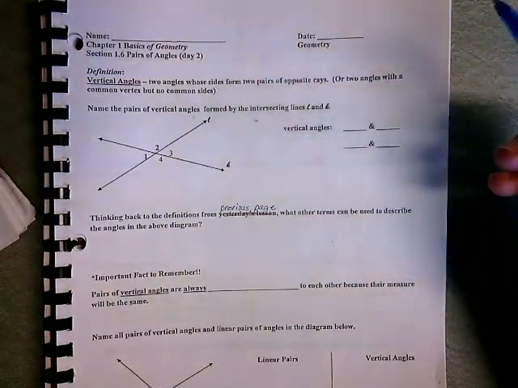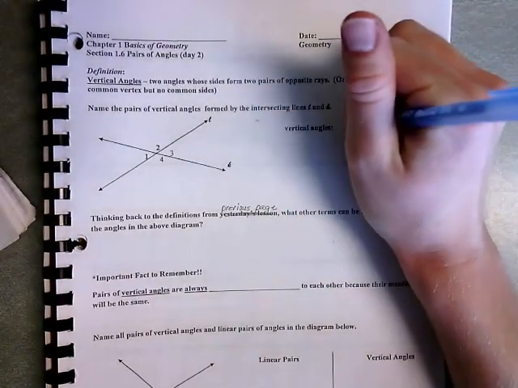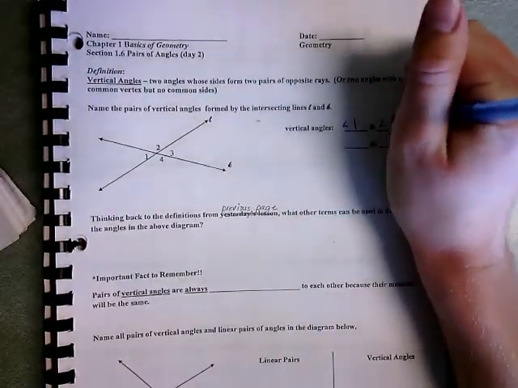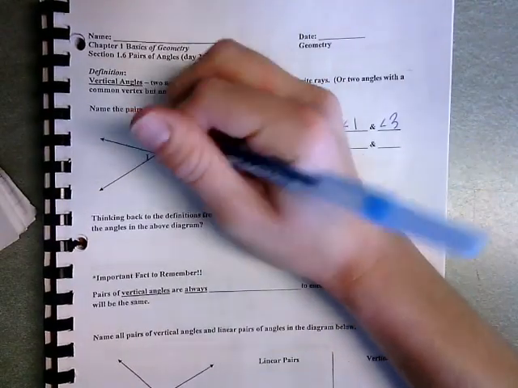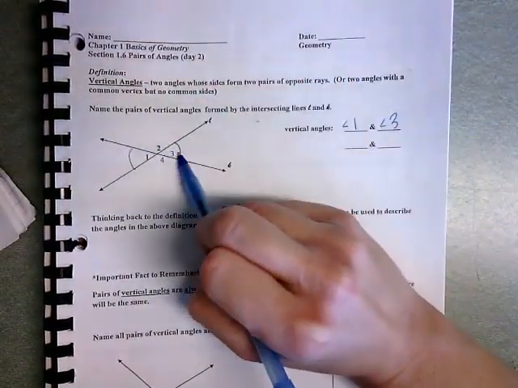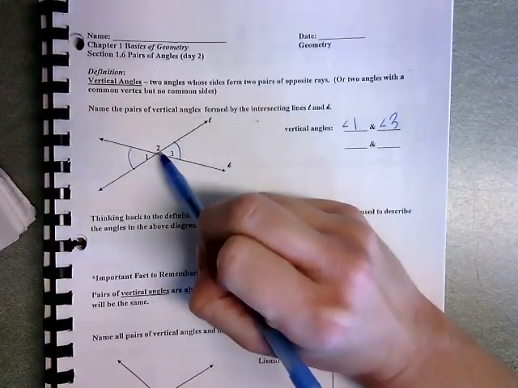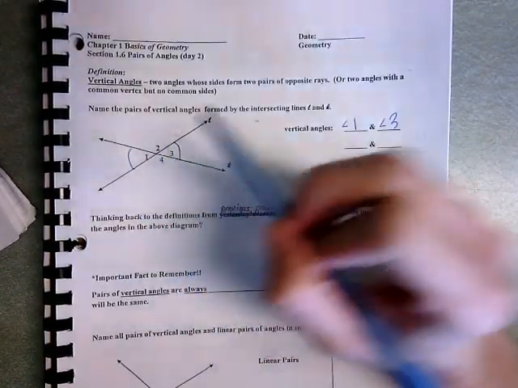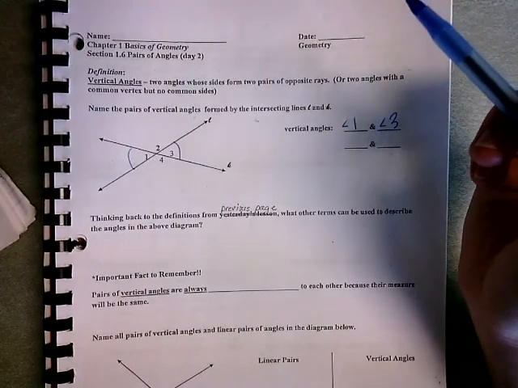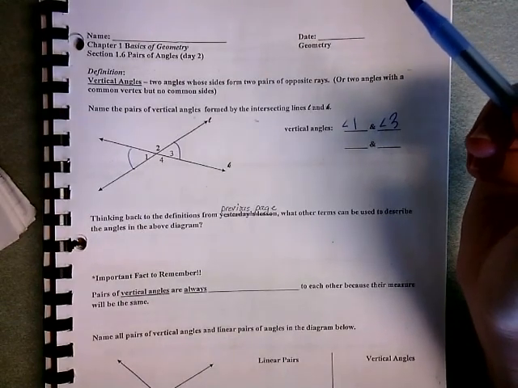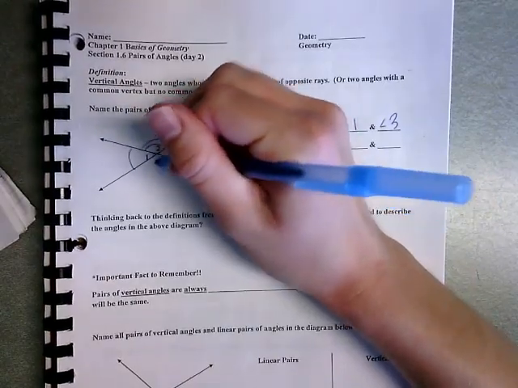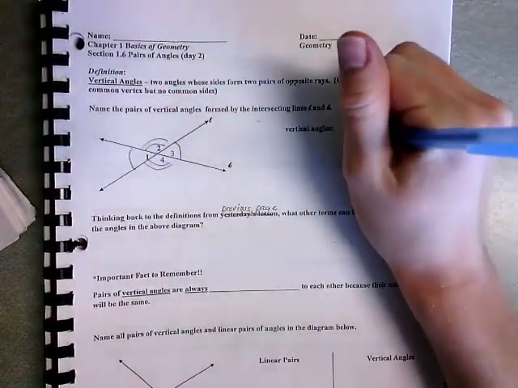For example, here we have a little diagram. A pair of vertical angles is angle 1 and angle 3, because they're across from each other, they're formed by opposite rays, and they share a vertex point. And the other pair of vertical angles is angle 2 and angle 4.